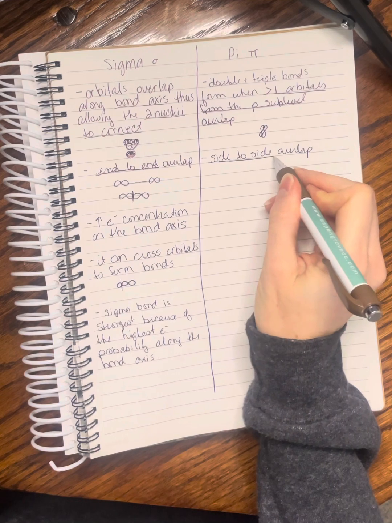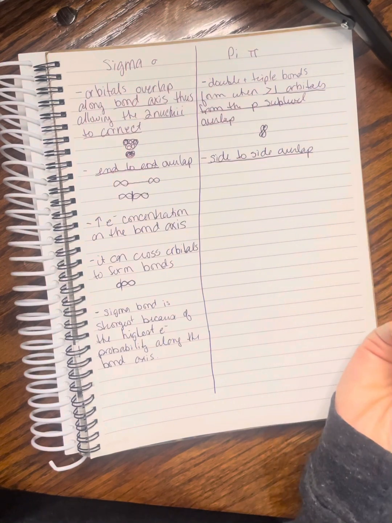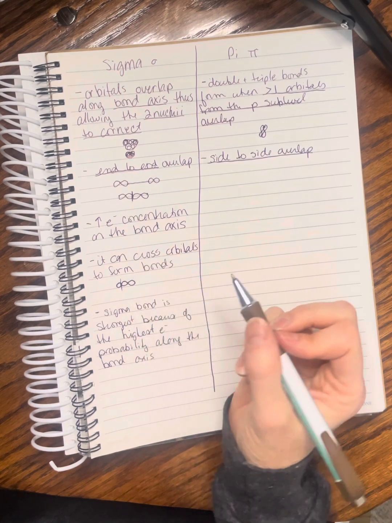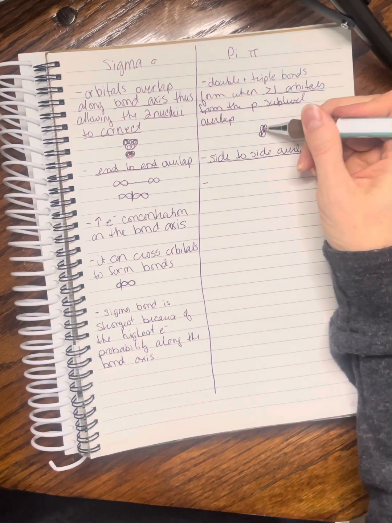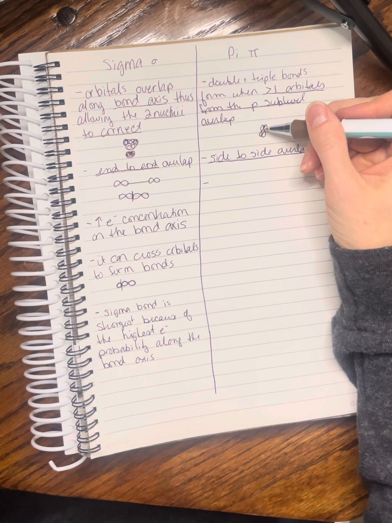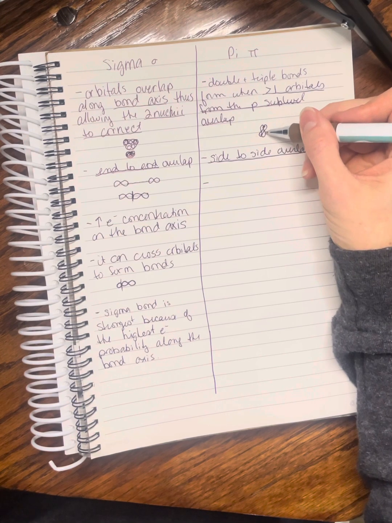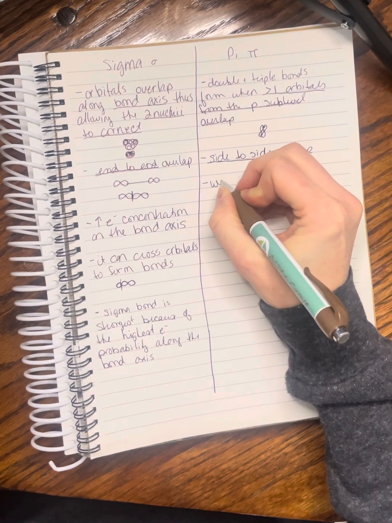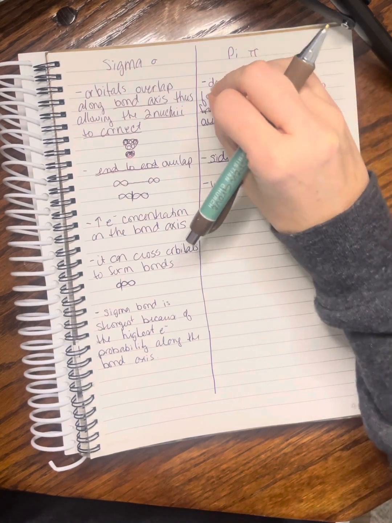Okay, side-to-side overlap, versus the sigma bonds, which have an end-to-end overlap, like right there. These pi bonds are actually weaker because the electrons are over a greater volume of space, not just along a single bond axis. There's a greater amount of space that these electrons have to travel and go around, so these bonds are weaker. And I'm talking about the individual pi bonds, okay?